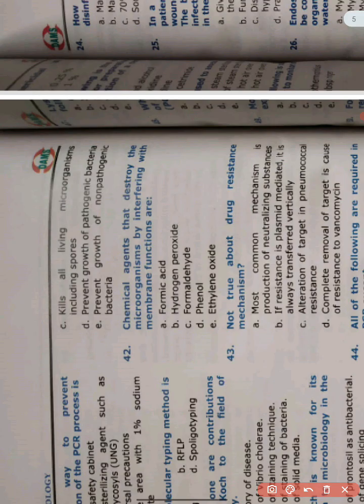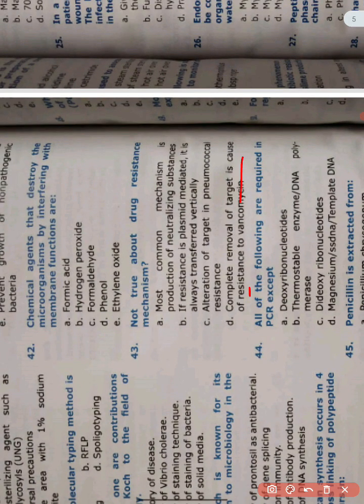Okay. Next question: which is not true about drug resistance mechanism? Most common mechanism is production of neutralizing substances. If resistance is plasmid mediated, it is always transferred vertically by division from generation to generation. This is not true. It is not vertical, it is horizontally transferred. Plasmid mediated is not vertical, it is horizontal.